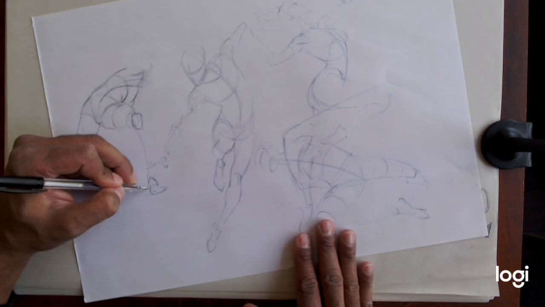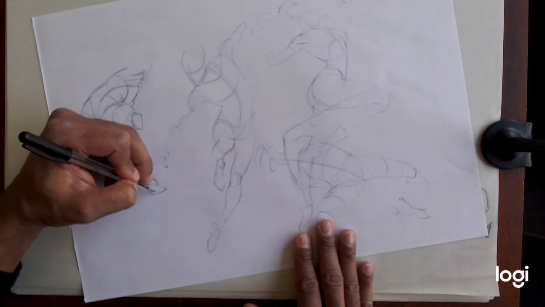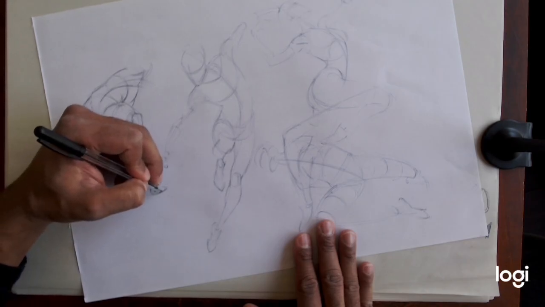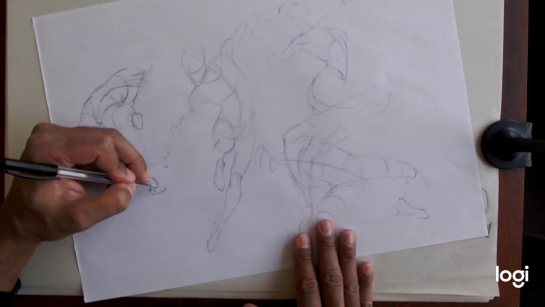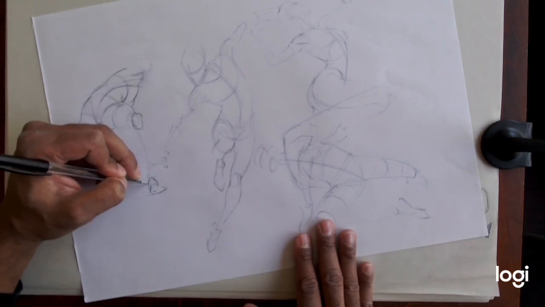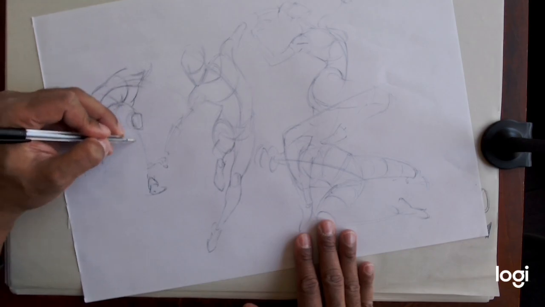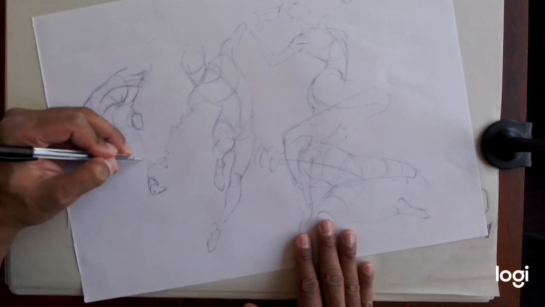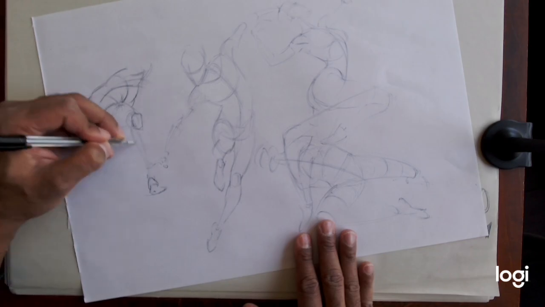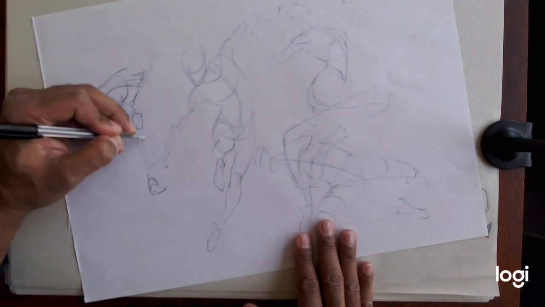So I'm just looking for those lines that, at least to me, communicate something critical about the form, the position or orientation, the relationships of all these parts.